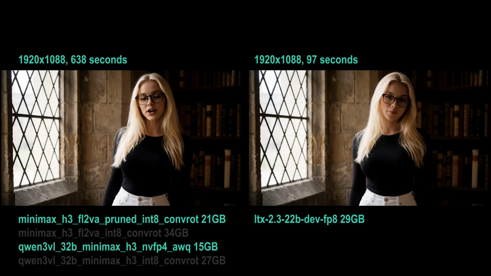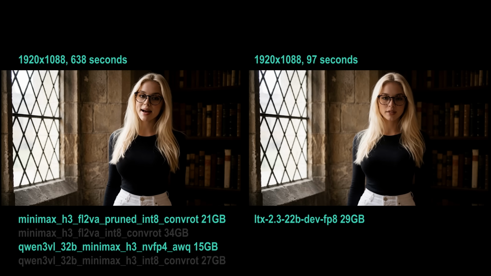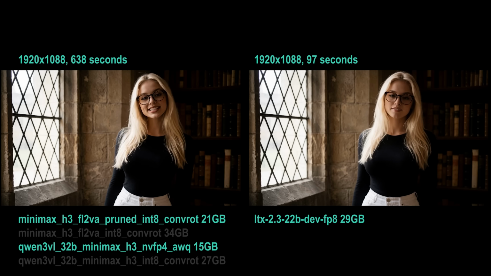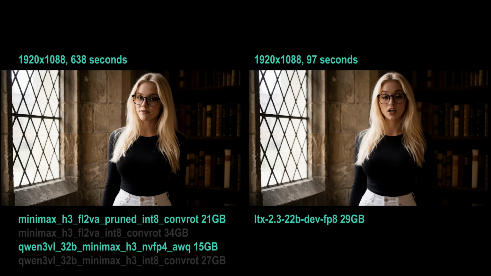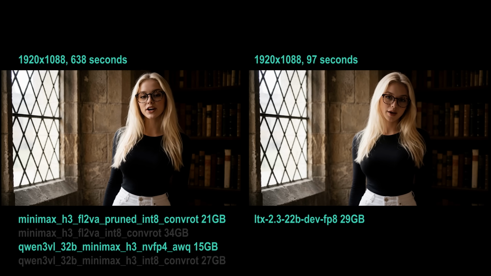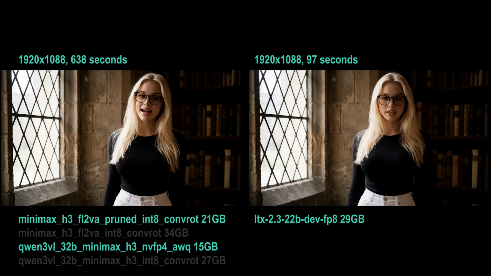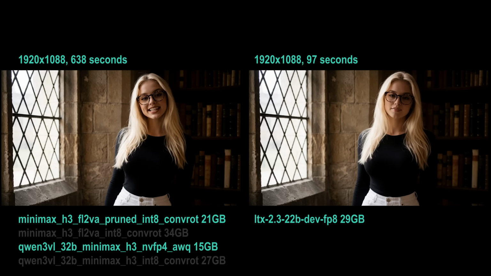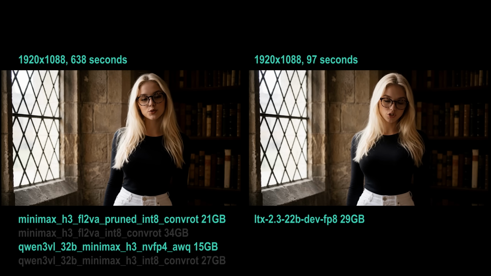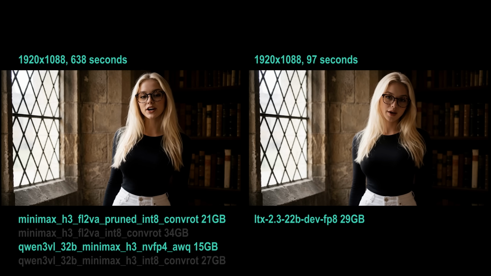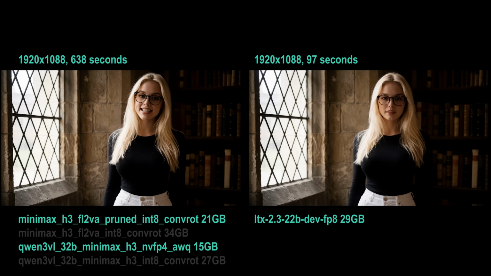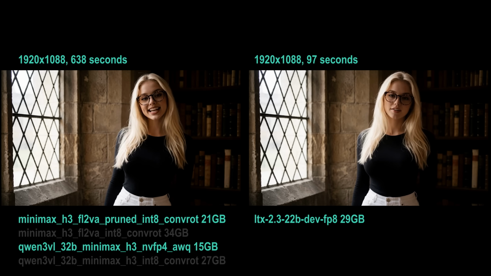Starting with our talking head opening sequence, generated at 1088p, MiniMax pruned int8 paired with the NVFP4 clip completed in 638 seconds. LTX finished the exact same frame in just 97 seconds. Because this shot features a static camera with subtle facial movement, both models delivered clean results, though LTX provided slightly more natural facial skin texture and lip timing.